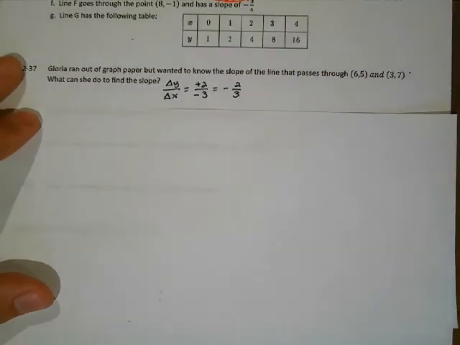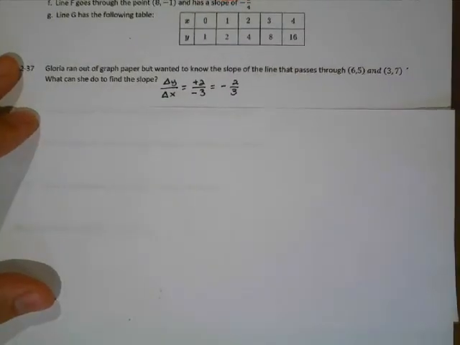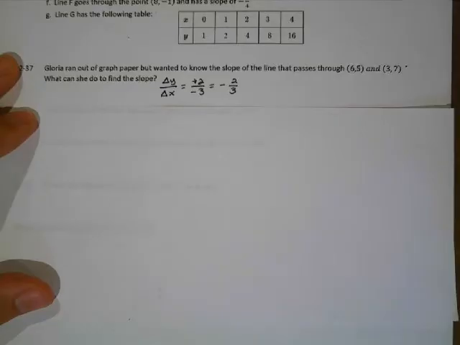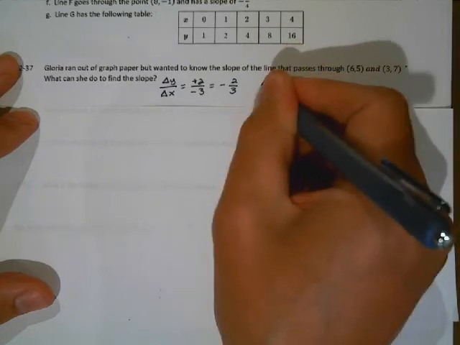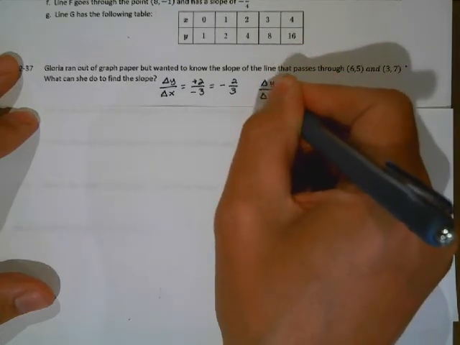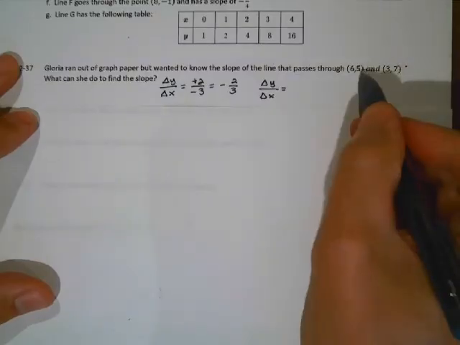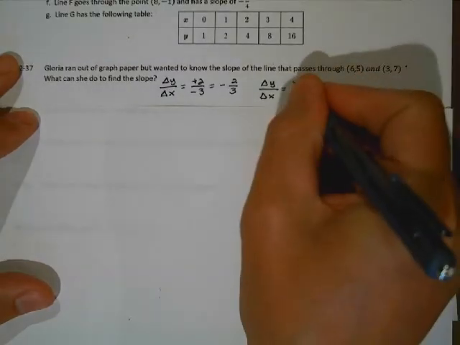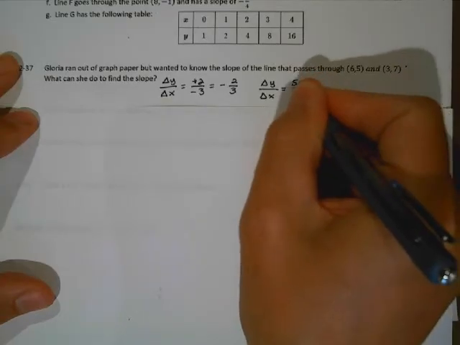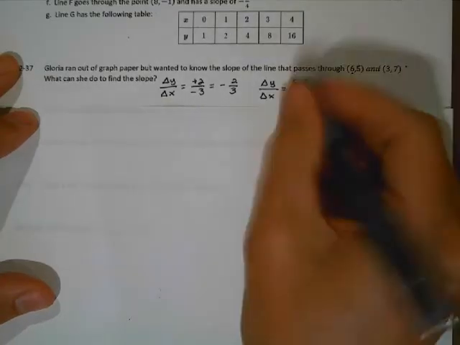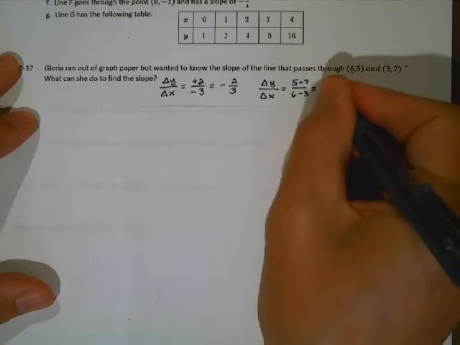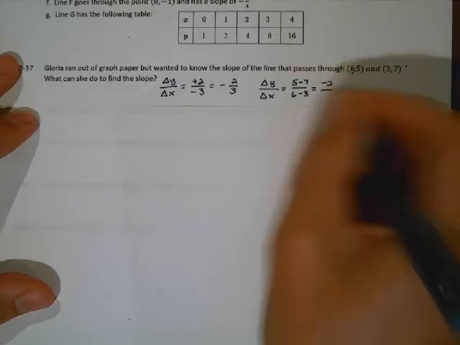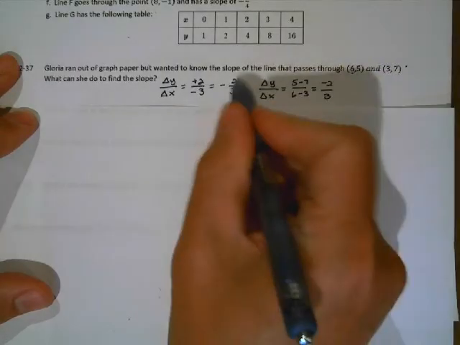So what else could we do instead of just finding the change? Well, the change can also be called the difference. And difference means that you subtract. So I could have, instead, when I did my change in y over my change in x, I could have subtracted the values. So I could have done 5 minus 7 over 6 minus 3. And that gives me -2 over +3, which is what I got over here.